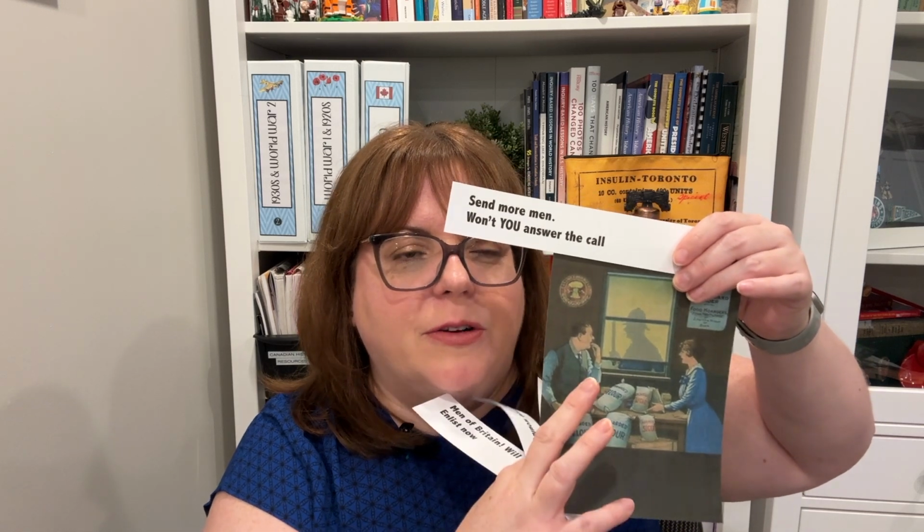I've just put them on a separate document. So you're going to see this one says, "Send more men, won't you answer the call?" So they're going to have to decide, okay, does that seem to fit with this particular poster? Well, this poster has 2 individuals with bags of flour. There seems to be a police officer in the back. So this might not be the best fit for this particular poster. So they have to use those context clues to determine which header is going to fit best with that poster.